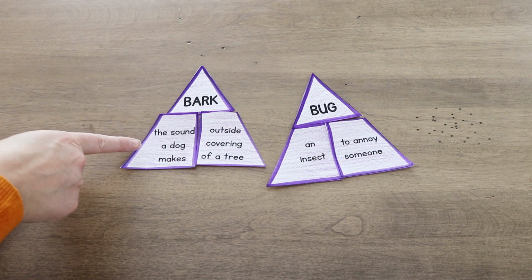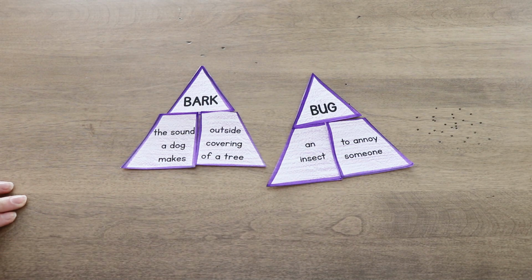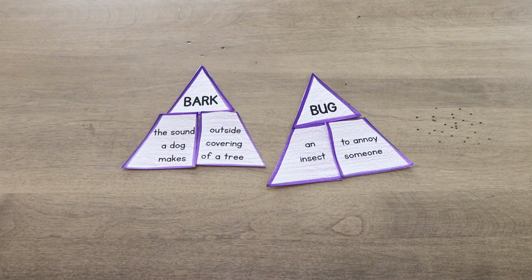Now they are hearing the word bark, right? And in their lexicon, they have bark connected to dog, connected to animal, but then they also have bark connected to tree, connected to nature, connected to grass. And so this is just developing their semantic network and their lexicon even more. It's making their knowledge a lot deeper.